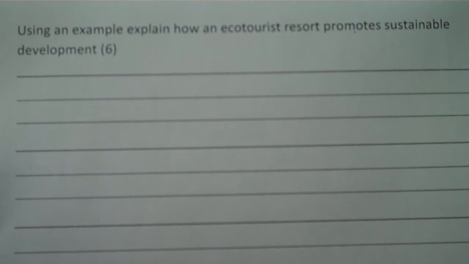Right, one example to explain how an eco-tourist resort promotes sustainable development is Santa Lucia. So this is a 6 marker. I need to use a case study, and I need to get some probably 3 developed points in there. So I'm going to start off.